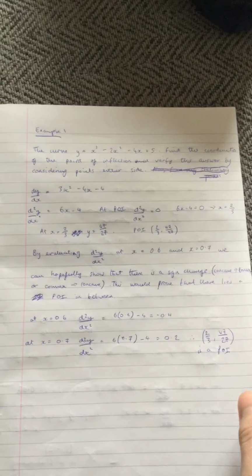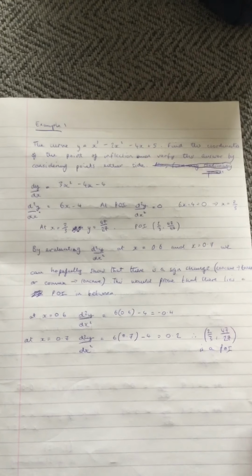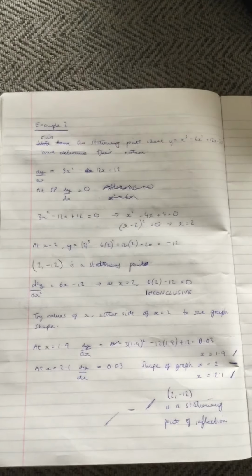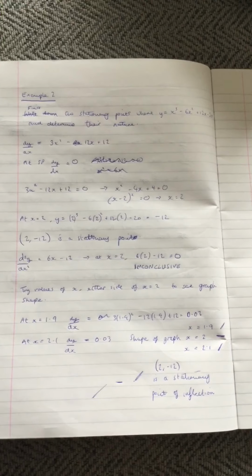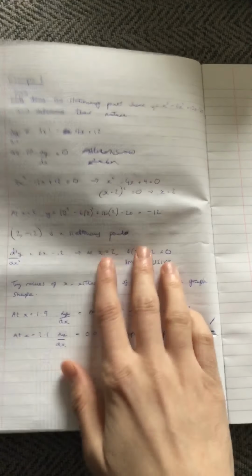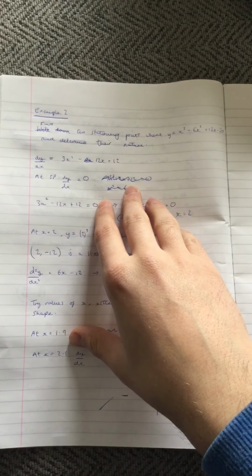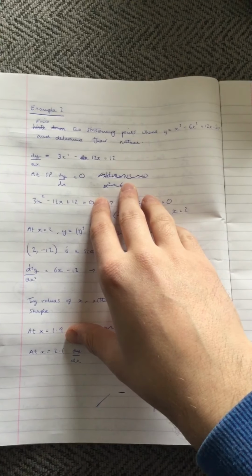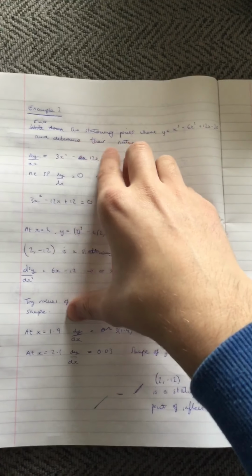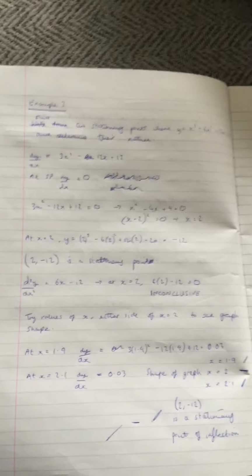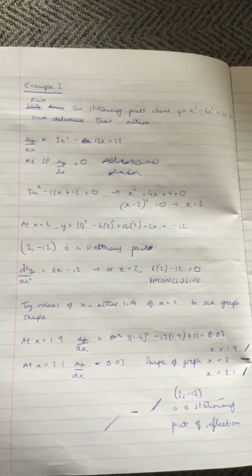That's that. So that's identifying a point of inflection, and now we're going to look at a stationary point of inflection. Very exciting. So, example 2. Find the stationary points for y equals x cubed minus 6x squared add 12x minus 20 and determine their nature. Okay, so that's the sort of terminology you get when you are being asked to find the stationary points, and then see which type of stationary point you have.